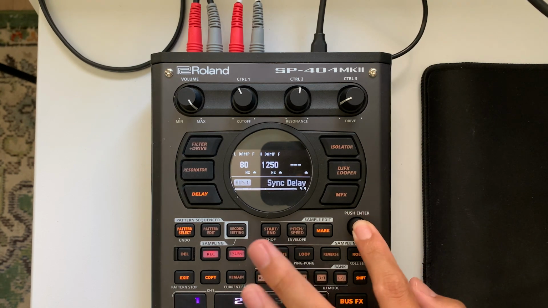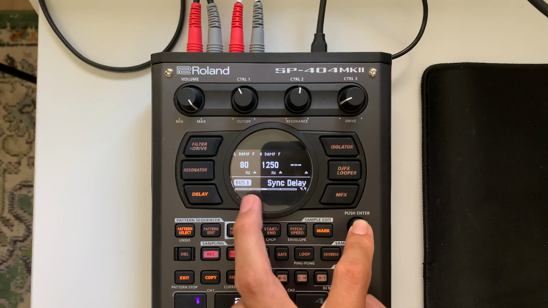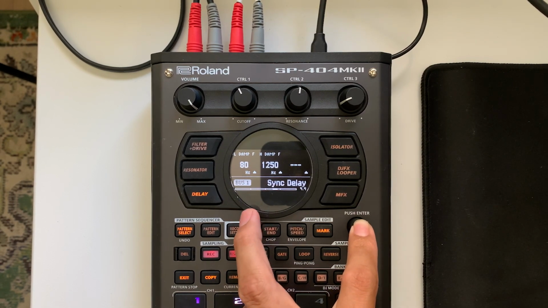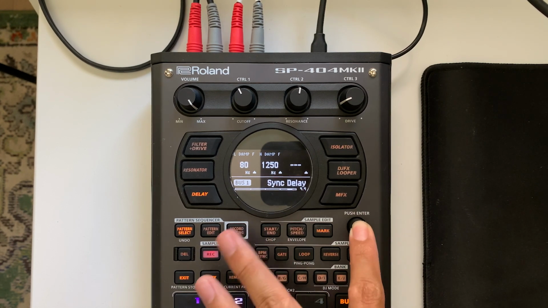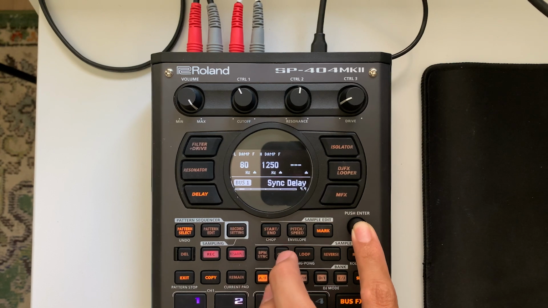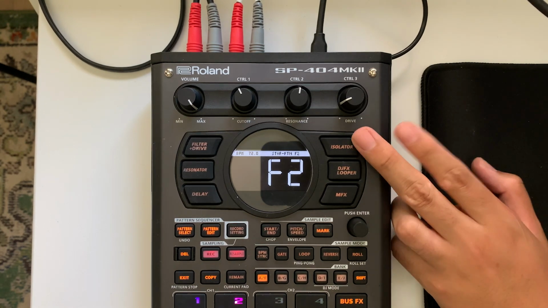So if you want only certain parts of the delay, like the low end or the high end, you can fix that to where the delay will only include whichever frequencies you want, or what type of range you want it to hit. So that's delay. The next option that we have here is called Isolator, and it starts right there.